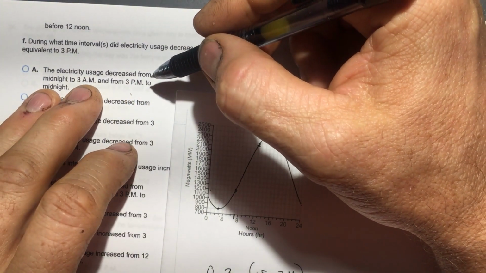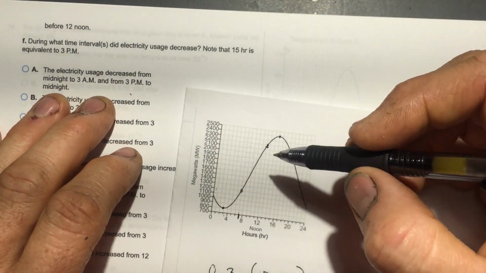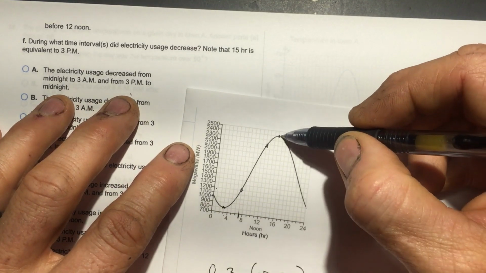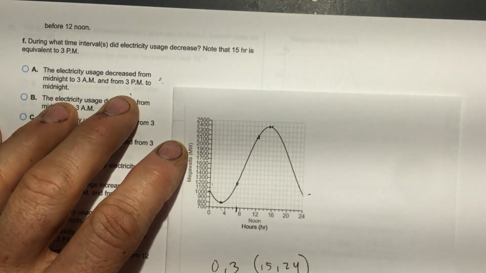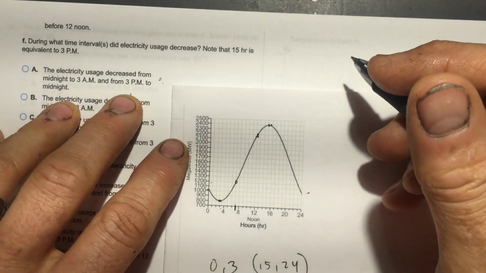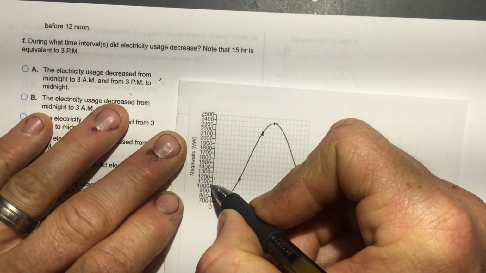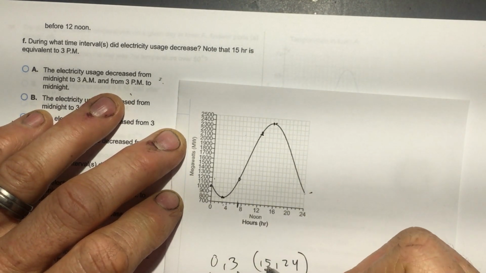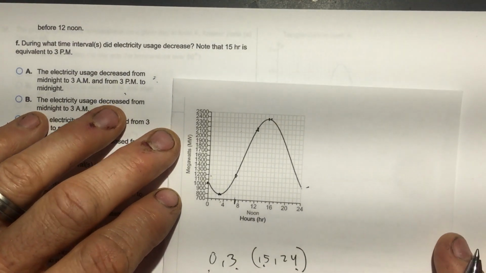This might have been right. A. The electricity usage decreased from midnight to 3 a.m. and then from 3 p.m. to midnight. So yes, this was right. I was thinking of increasing there for a minute, but we're decreasing. So yeah, from midnight to 3 a.m. and then from 3 p.m. to midnight. So the A would be the answer there.